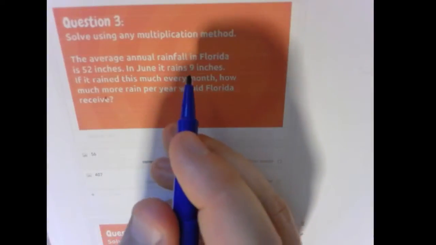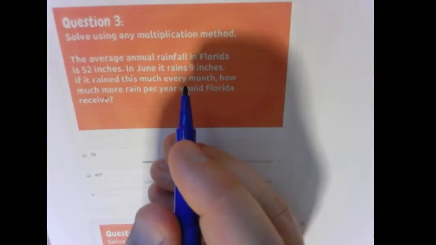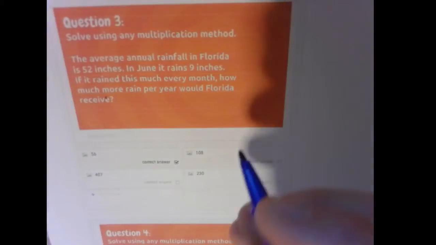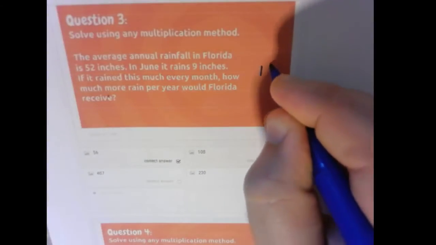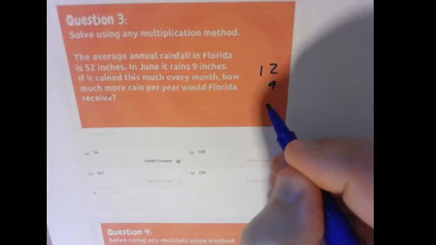We get more rain in June, so we're trying to see if every month was a rainy month, how much more rain would we get. Okay, so if we do 9 times 12, you get 108.